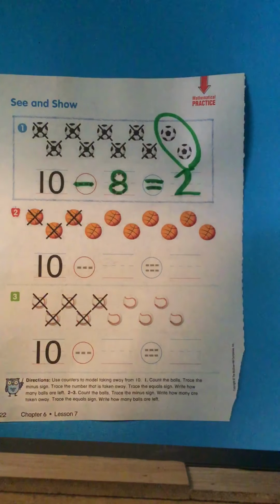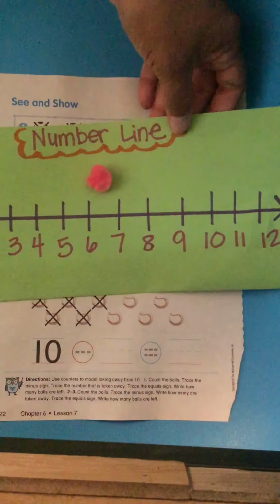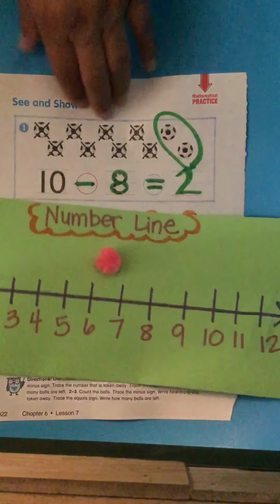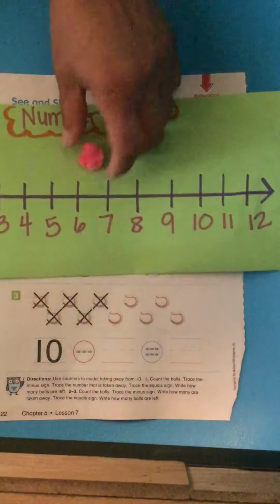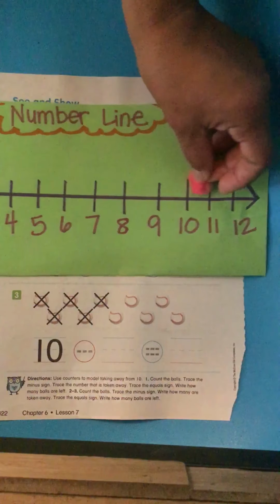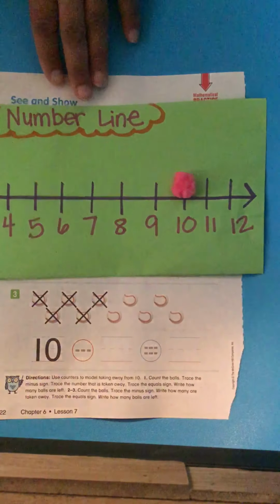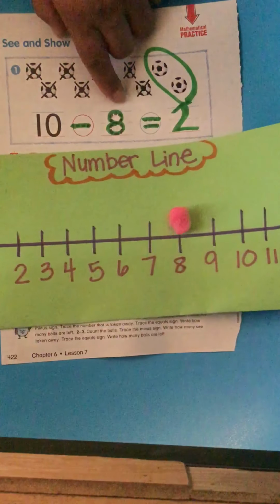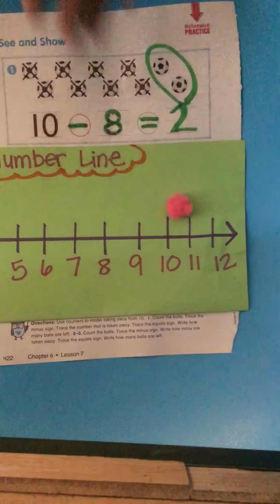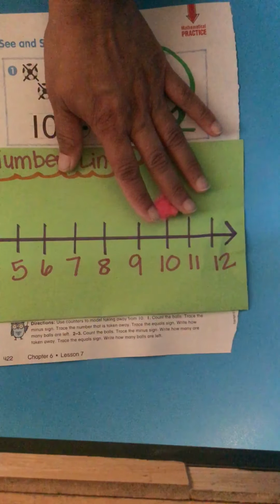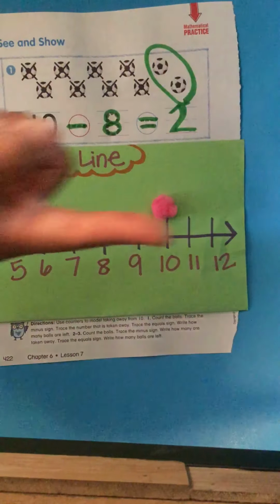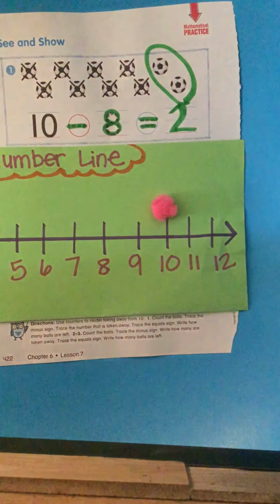I'm going to use my handy dandy number line here because I like using subtraction in different ways. So how many were there? 10. So I got my little pom-pom on 10. How many went away? 8. So remember, we're subtracting. We have to go back, right? Not forward. We did that last time, a few weeks ago.